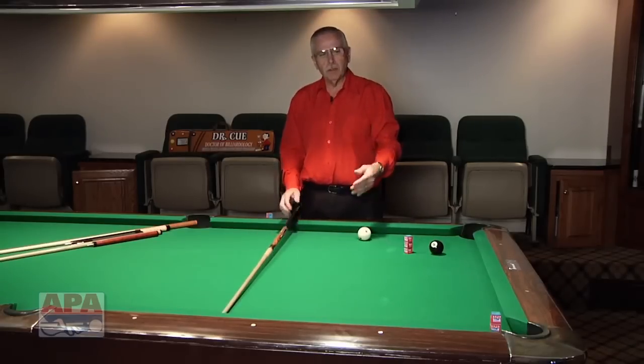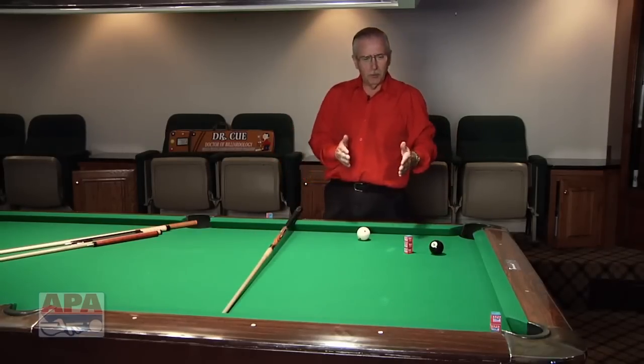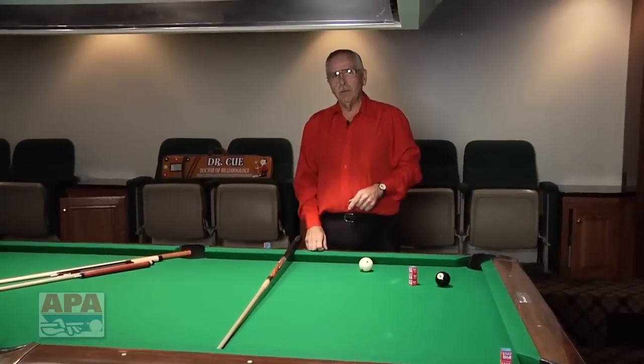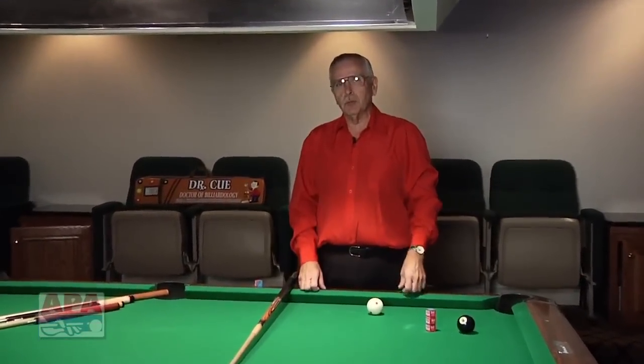So the 7th pocket and the basic one-rail kick, which is a midpoint, all of these are valuable in your game. These are your most common shots you're going to have. We're using one-rail kicking principles, both 7th pocket and otherwise. So enjoy them, according to Dr. Q.